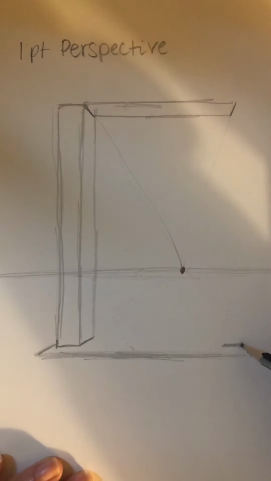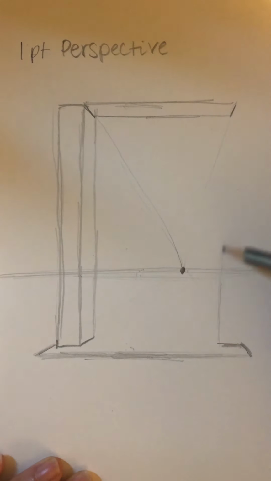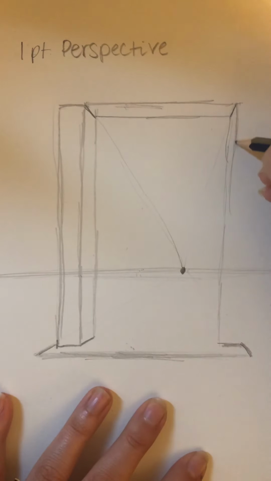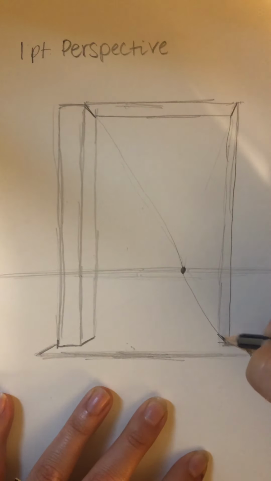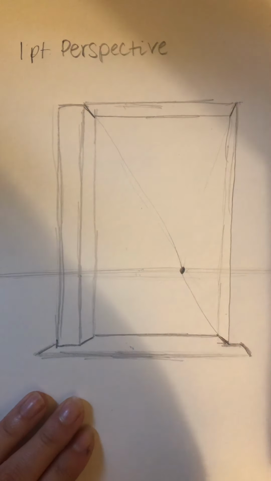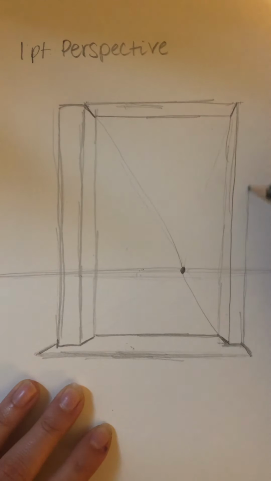Before I do that, let me think here. I might have to erase that a little bit. That works out. This will be the side. Put this line here. Okay, and it'll connect here. Okay.